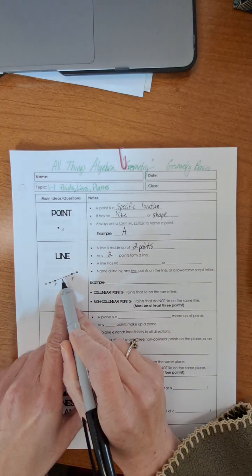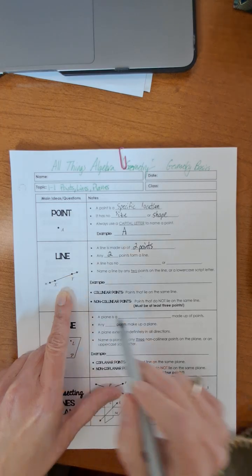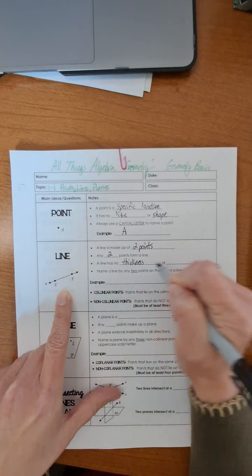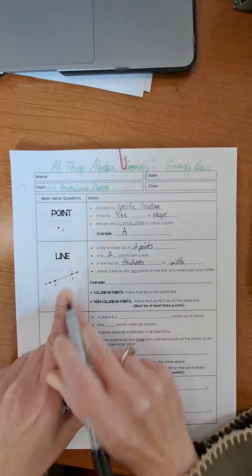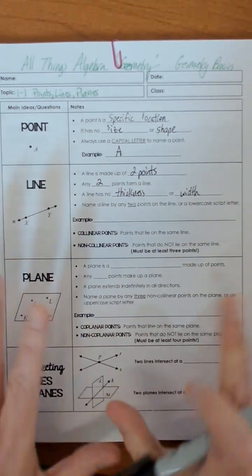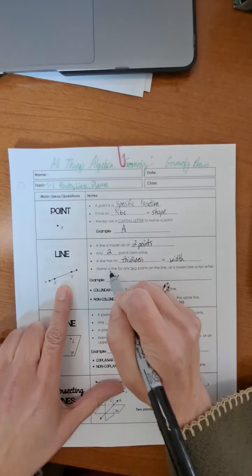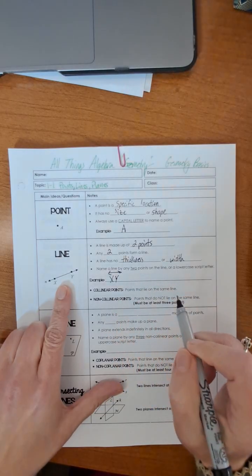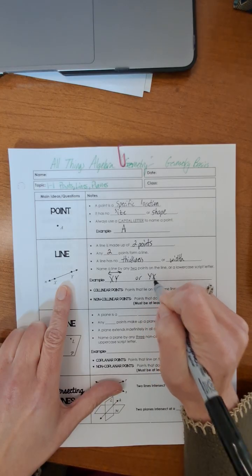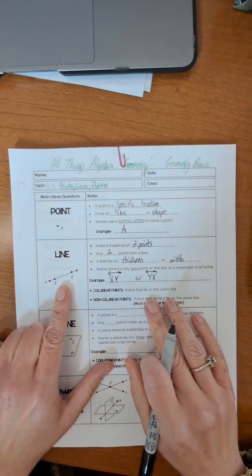So if you have another dot on here, say like a Z on here, you can name it by any 2 points. All right, it has no thickness or width. In other words, it extends indefinitely in both directions. Okay, and again, you can name this by any 2 of the letters on here. So this can be XY. It's going to have a line over it. If it just has a bar, that's called a segment. Or you can do YX. Doesn't matter which 2 letters you pick, and it doesn't matter the order you put them in.